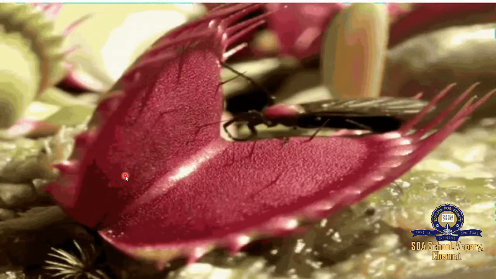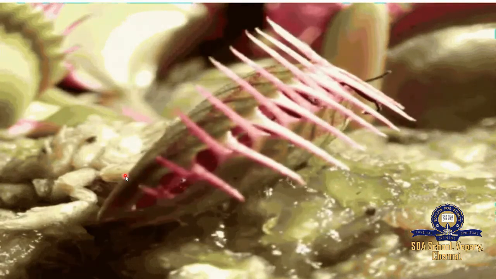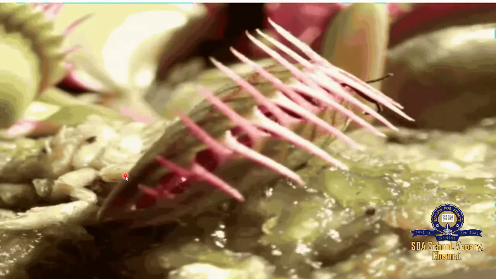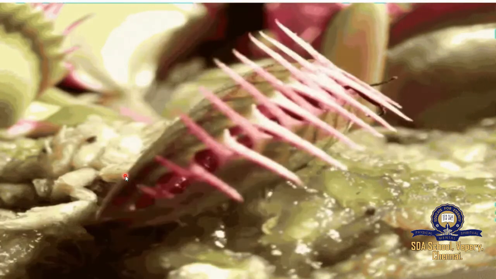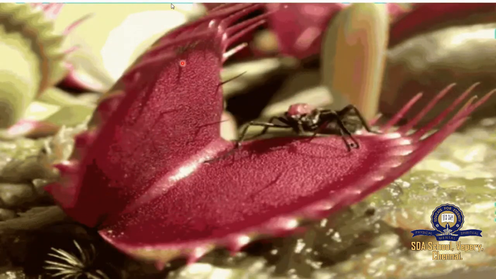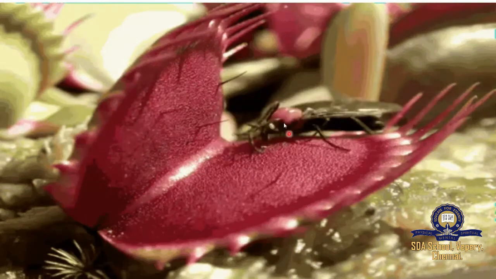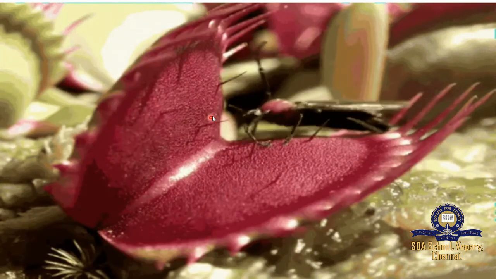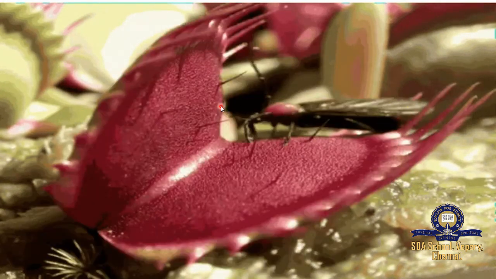We would have seen the pitcher plant and the Venus flytrap plant. This plant is a Venus flytrap plant. It closes and catches its prey as soon as the prey lands on it. See here, when the prey lands on the plant, on the flower, it automatically closes.